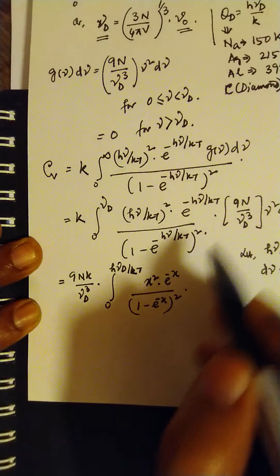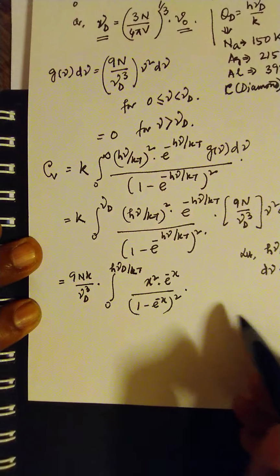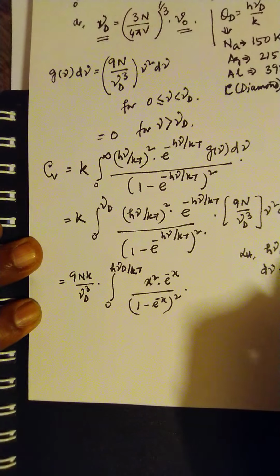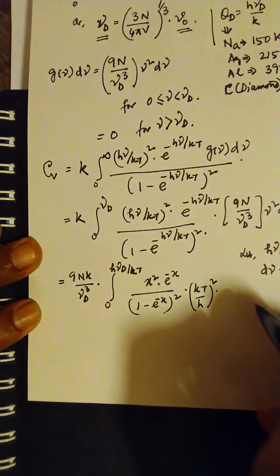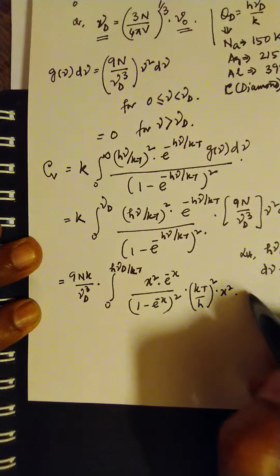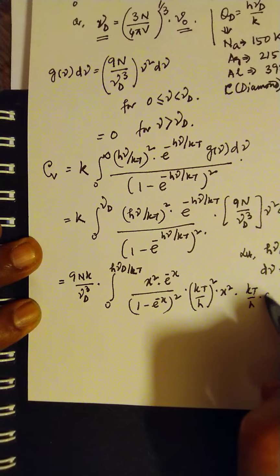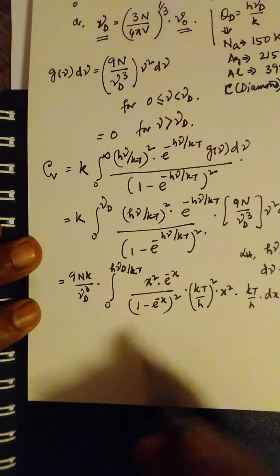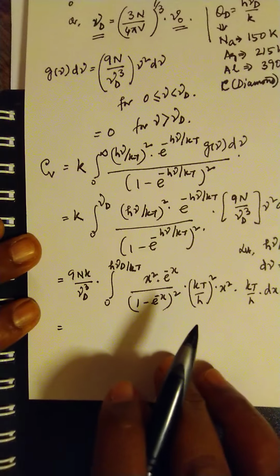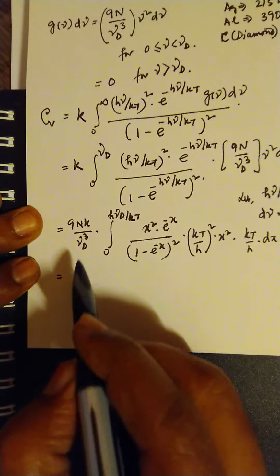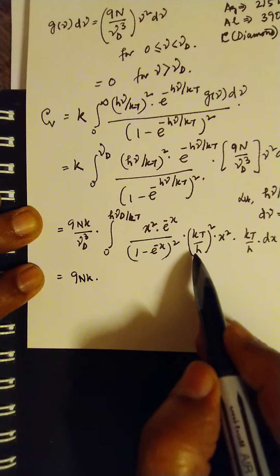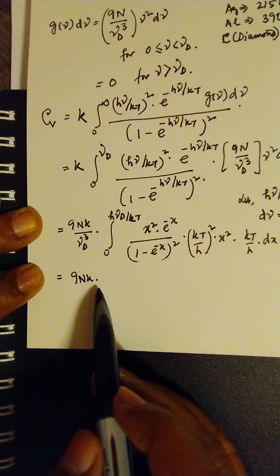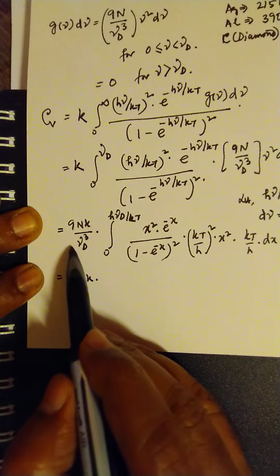And then this part I have taken out, so nu square d nu, and nu square, if you substitute, becomes x square times (kT by h) whole square, and then another kT by h dx for d nu. So if we bring it out, that becomes 9Nk times (kT by h) cube divided by nu_D cube.